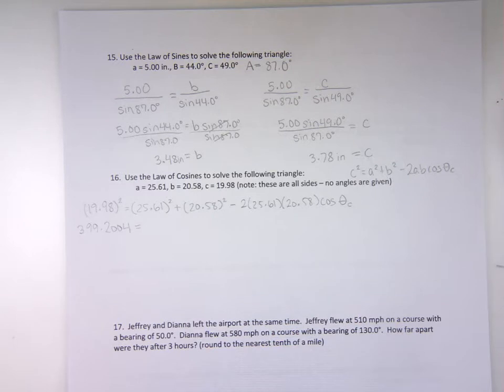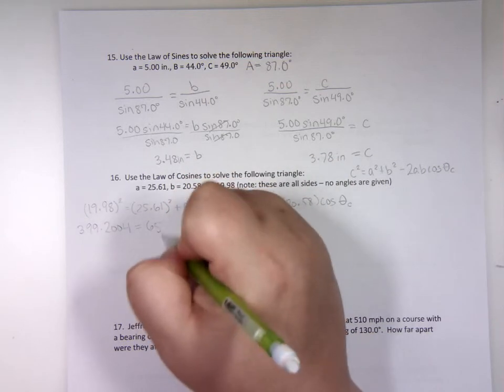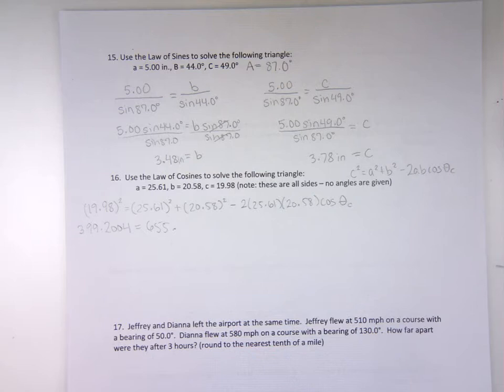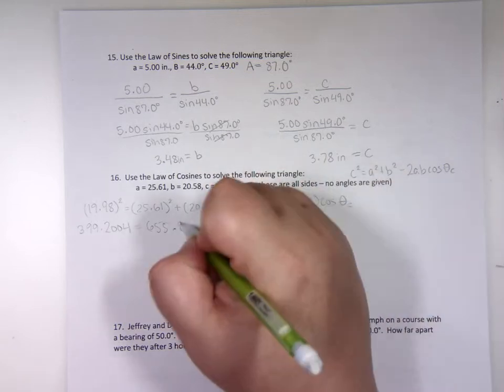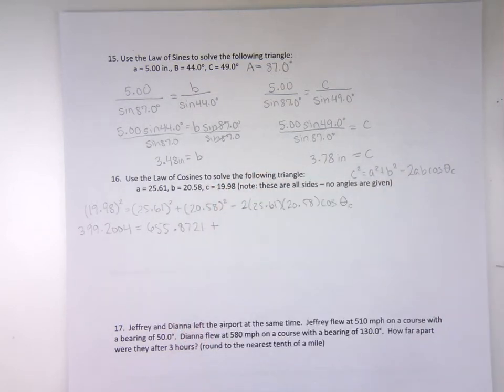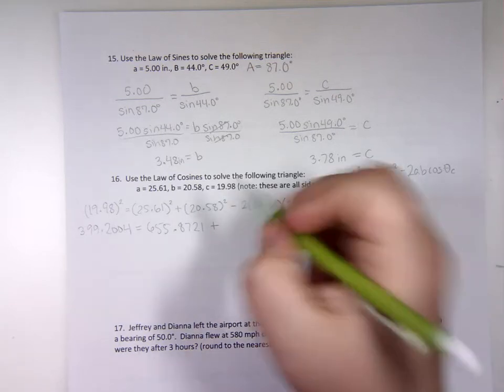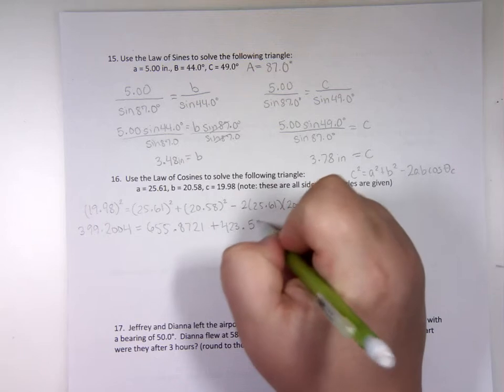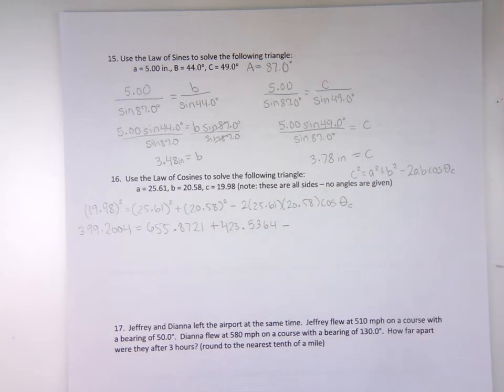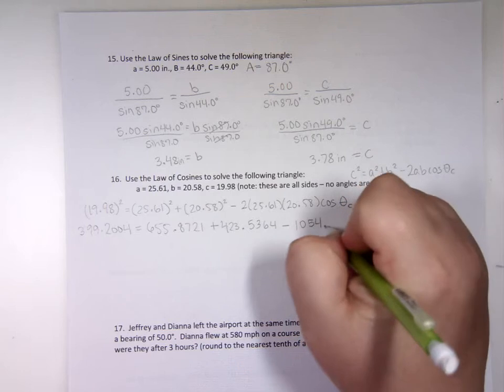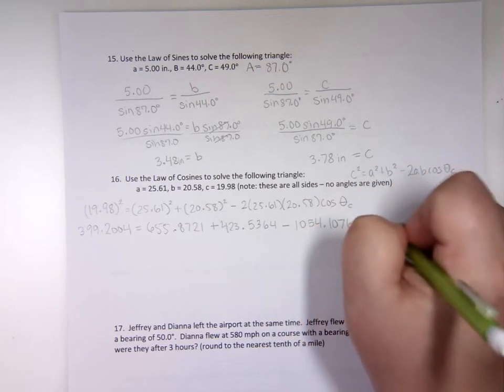All right, 25.61 squared is going to be 655.8721, and then we're adding to that 423.5364, and we're subtracting from that 1054.1076 times the cosine of theta c.